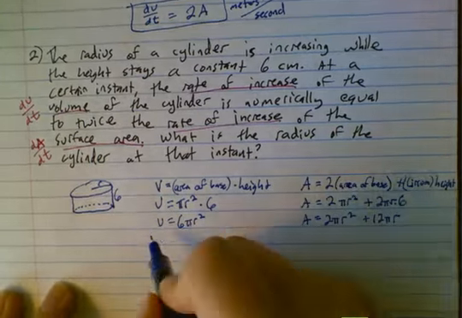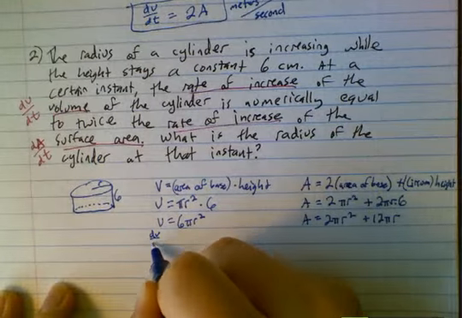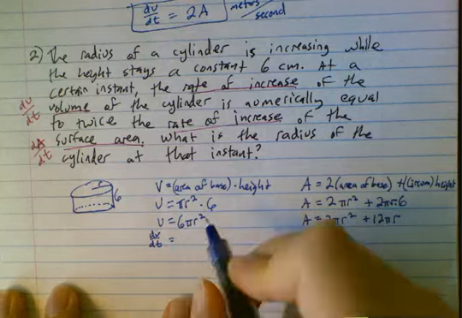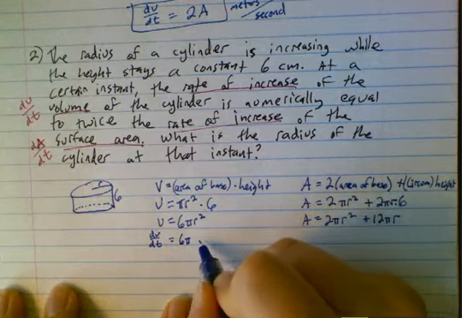So let's take our derivatives and see what happens. The 6 and the pi are just along for the ride.